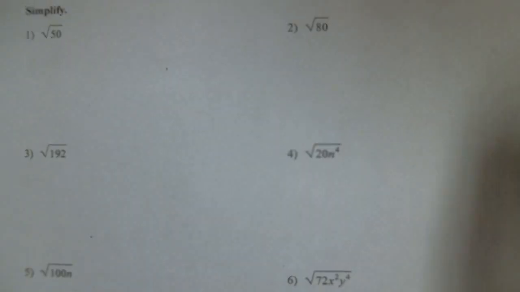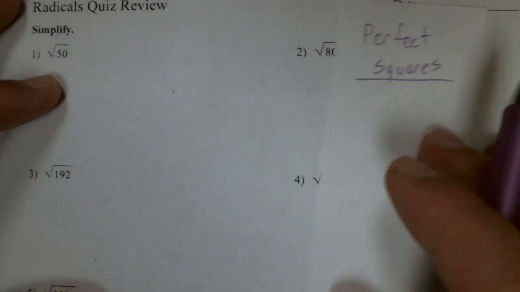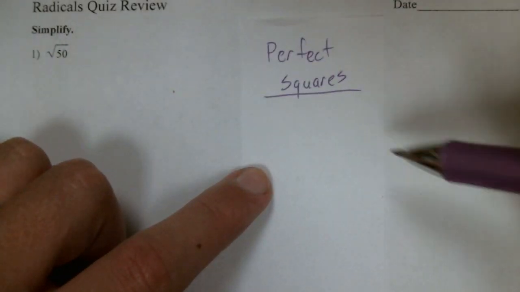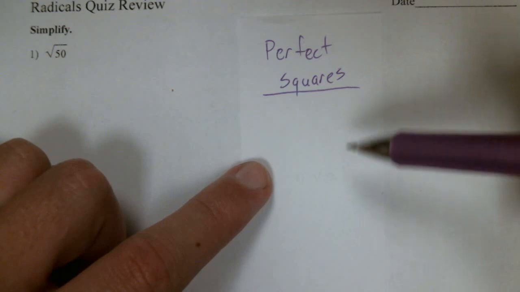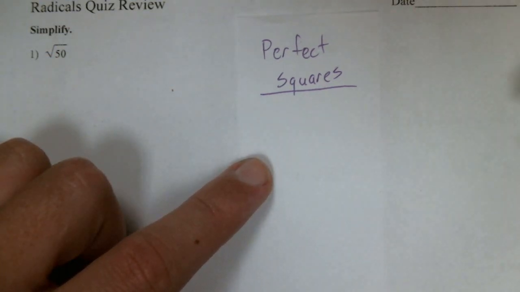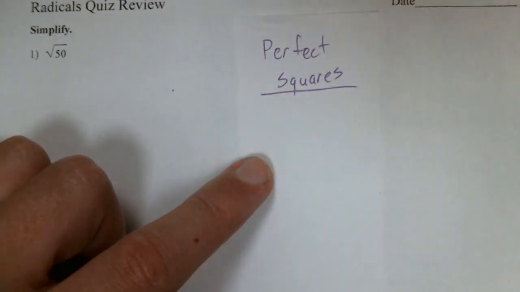Alright, so let's go ahead and jump right in, and before we get started, guys, with all these square roots, I want to come over here and make a little cheat sheet of all of our perfect squares. So I would highly suggest that you guys take 20, 30 seconds and just come off to the side of your quiz and write these numbers down so that you don't have to think about these anymore.